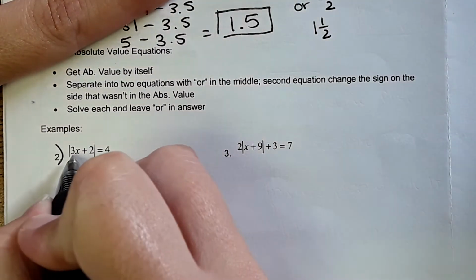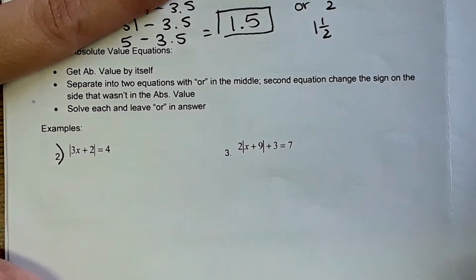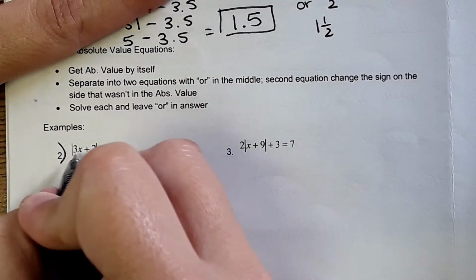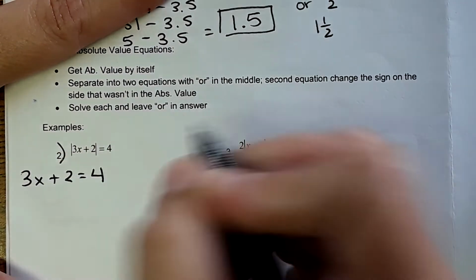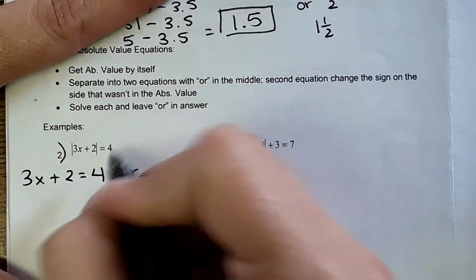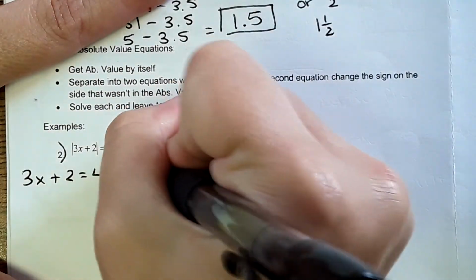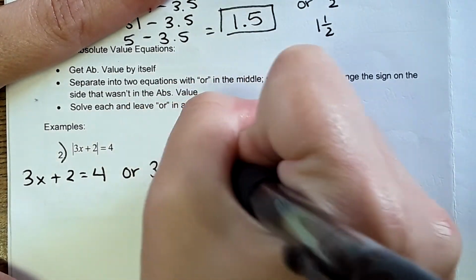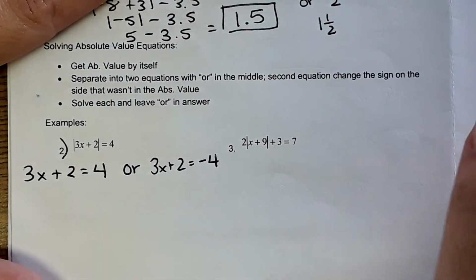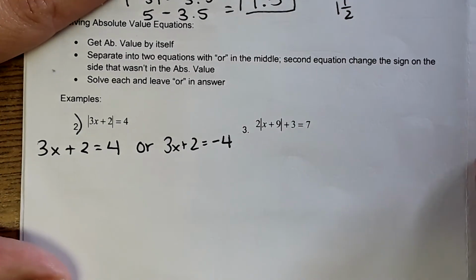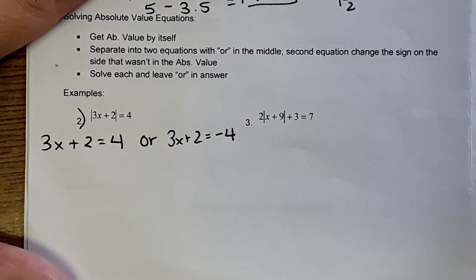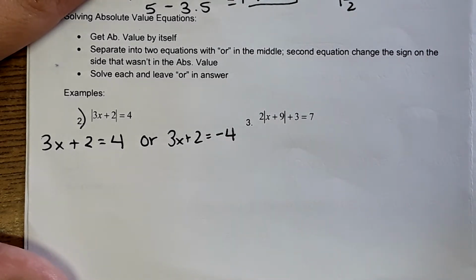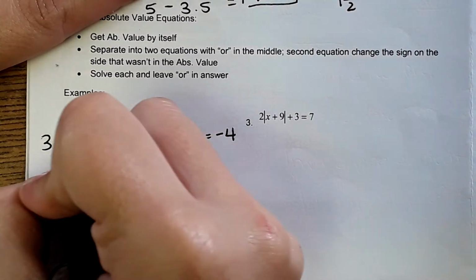So here we have the absolute value of 3x plus 2 equals 4. We are going to set 3x plus 2 equal to 4, or it could be equal to negative 4. 3x plus 2 equal to negative 4. So we're actually going to solve two equations. And now we just solve like we normally would.